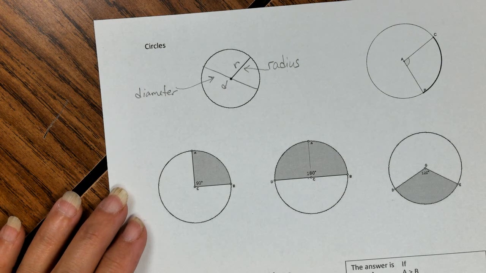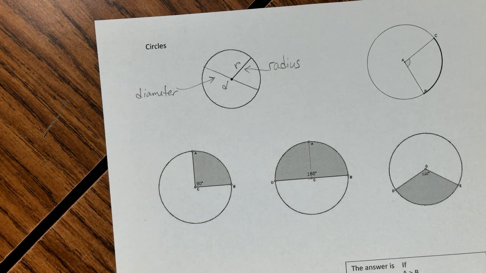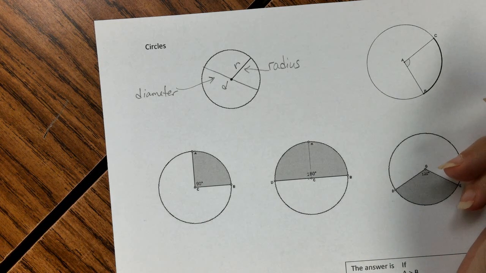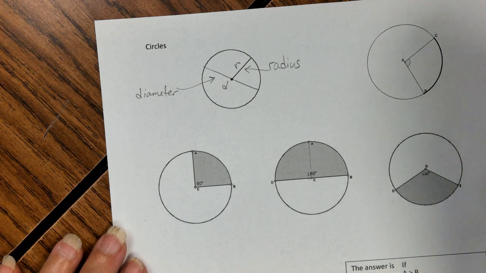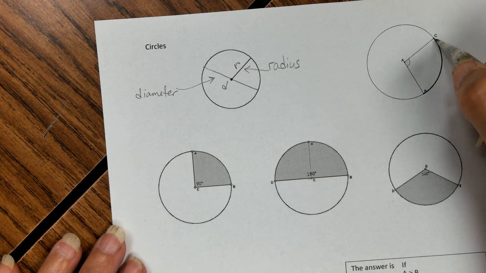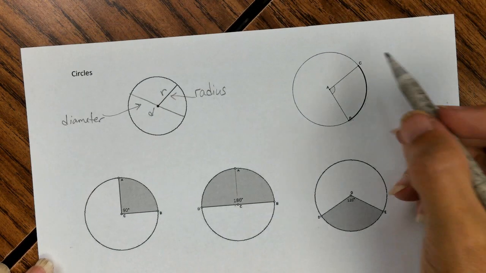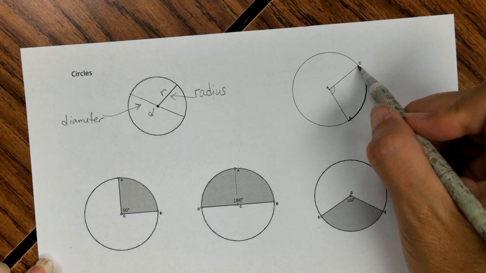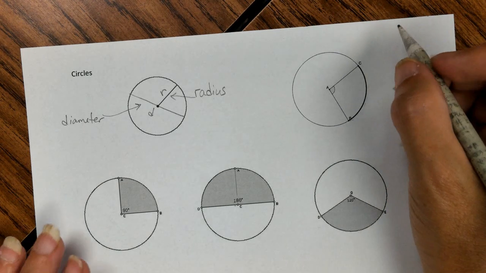And then we need to talk about area and sectors, and that's why all these shaded things. The area of a circle is pi r squared. The circumference is 2 pi r. Up here we're going to talk about arc length. So instead of the whole circle, it's just how long is this piece of the circle.